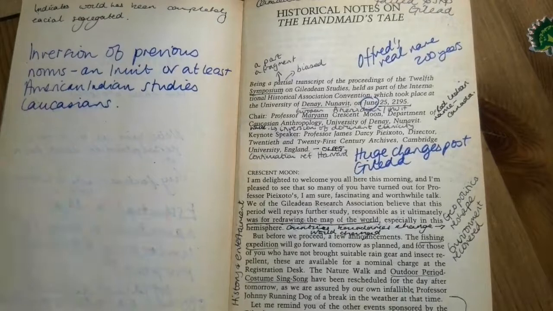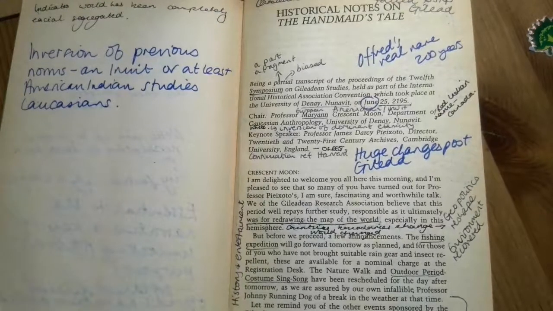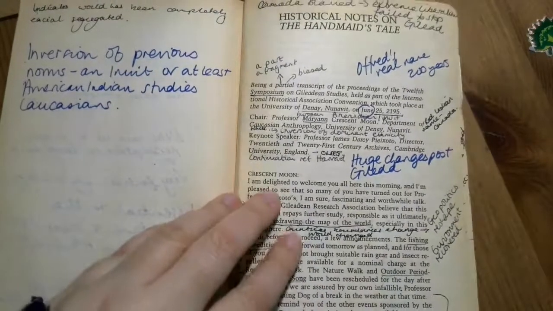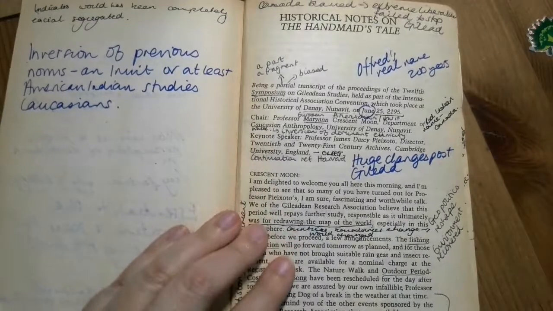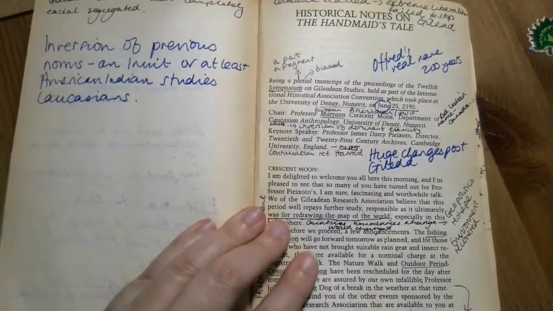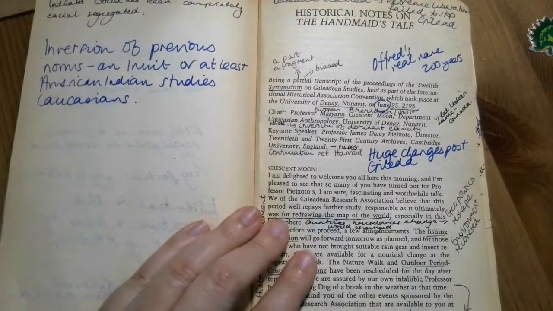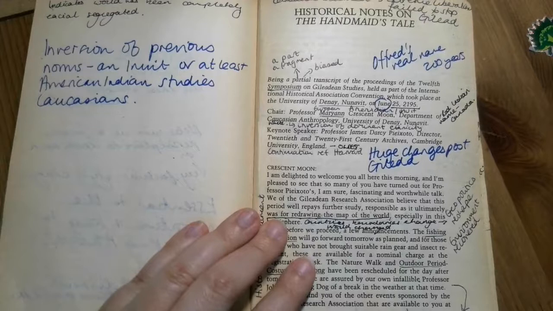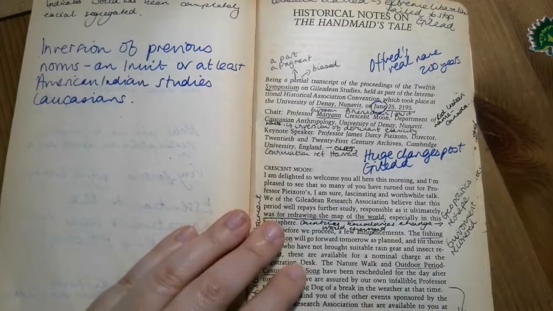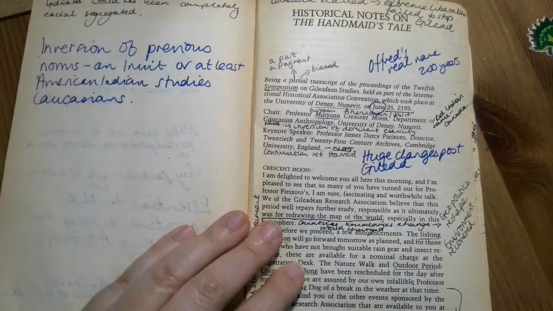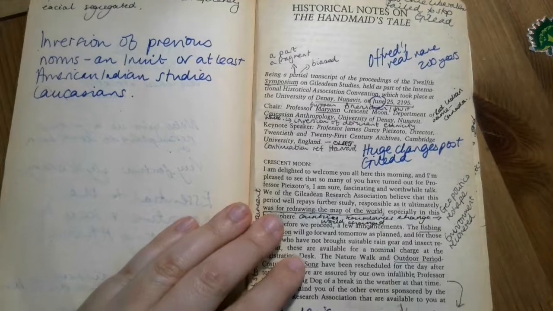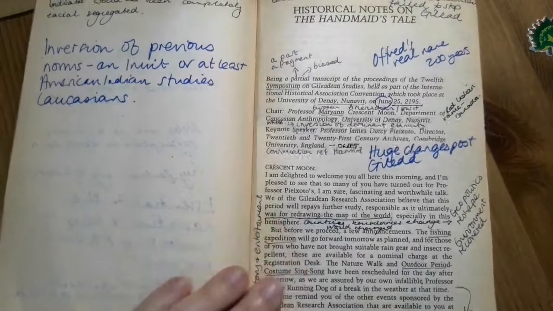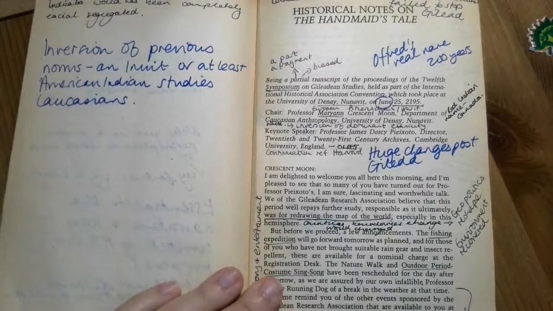So Crescent Moon, traditionally this would be a kind of Amerindian name, potentially Inuit, and then we have her given the European sounding Marianne as her first name. Keynote speaker, Professor James Darcy Pieixoto, Director, 20th and 21st Century Archives, Cambridge University, England. And we have the oldest university in the world reference there.